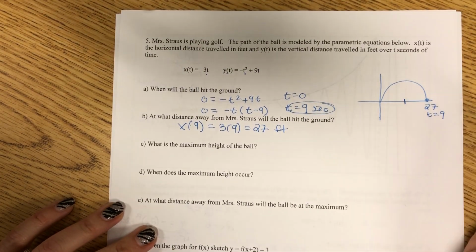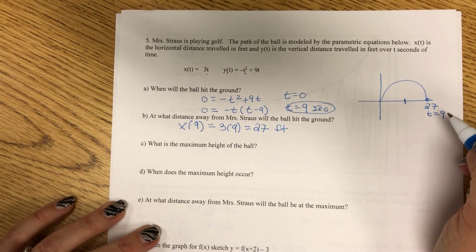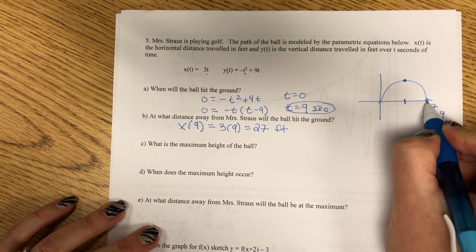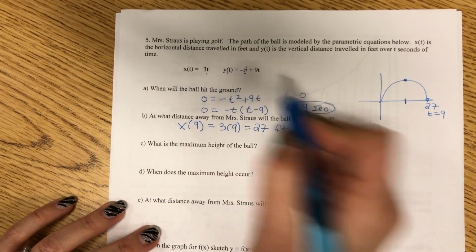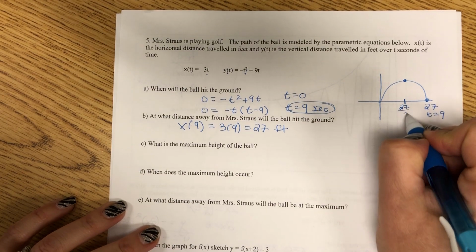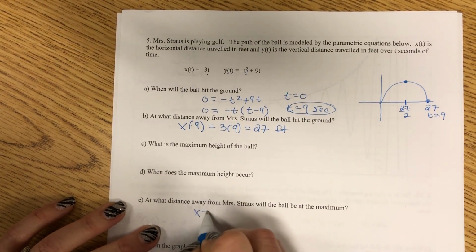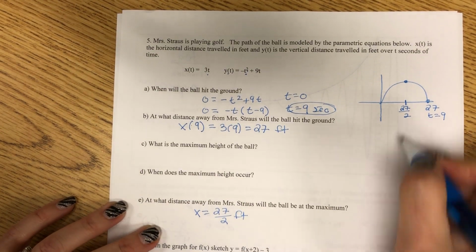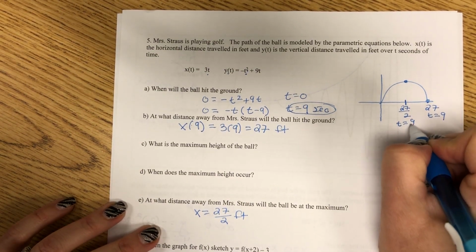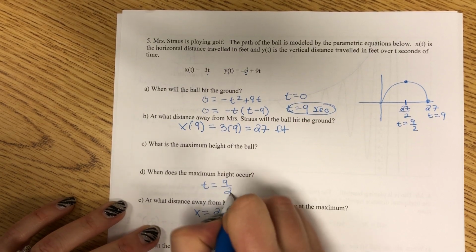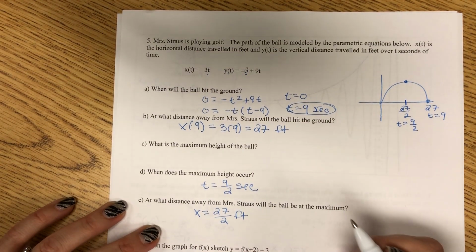Well, that's going to be halfway, or no, sorry, that's the y value halfway between 0 and 27, since parabolas are symmetrical. So that's at 27 over 2. At 9 over 2 seconds. You can do decimals if you like.